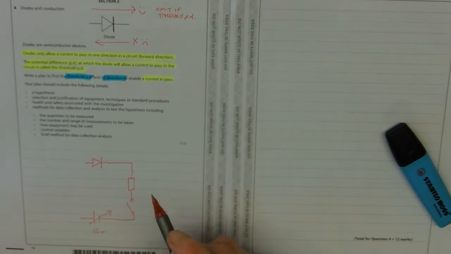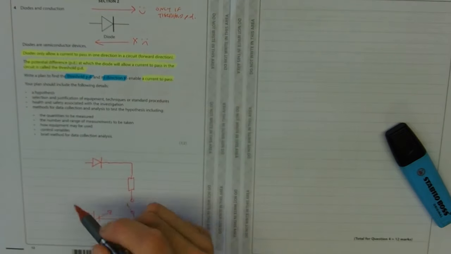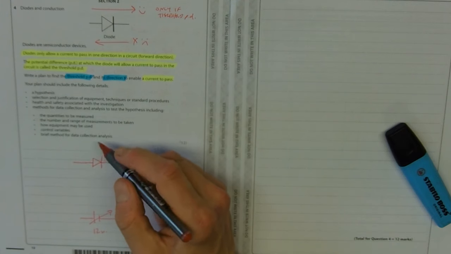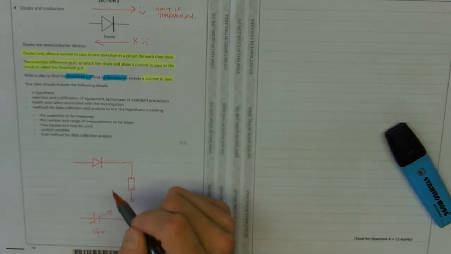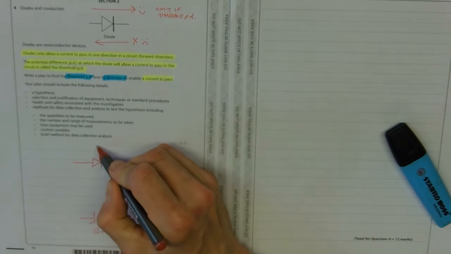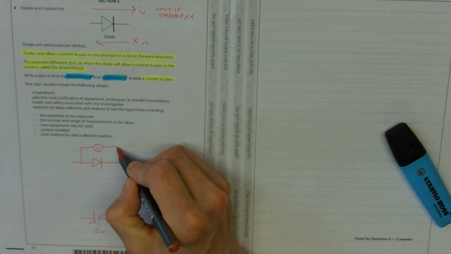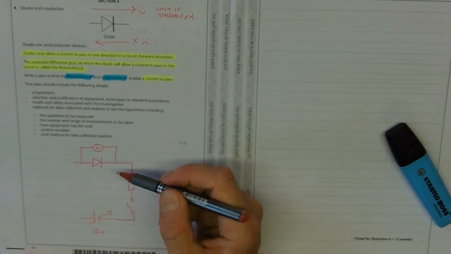When you draw this, you could label it, so they can see you're using the right equipment. We're finding the potential difference across this diode, so we need a voltmeter. Where do we put the voltmeter? In series or parallel? The answer is we need to put it in parallel. So there's our voltmeter, and it'll measure the voltage across the diode.